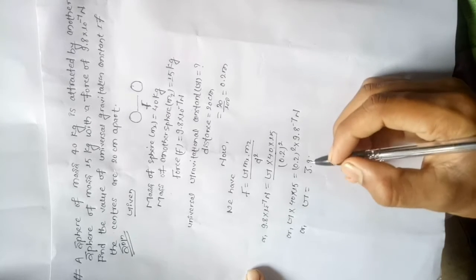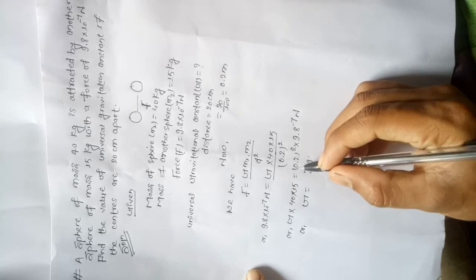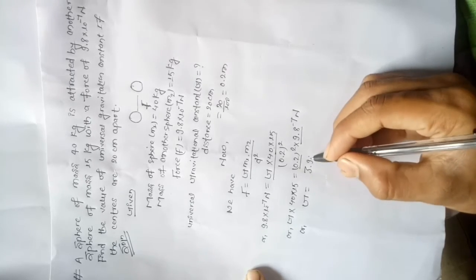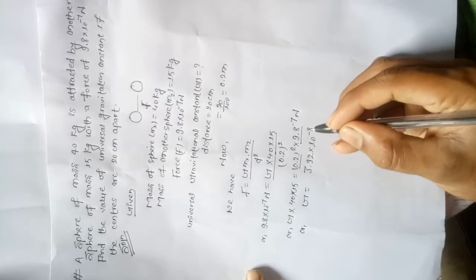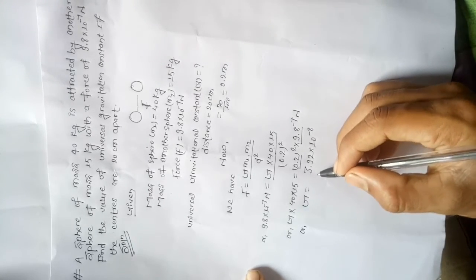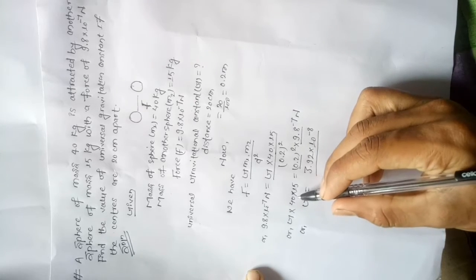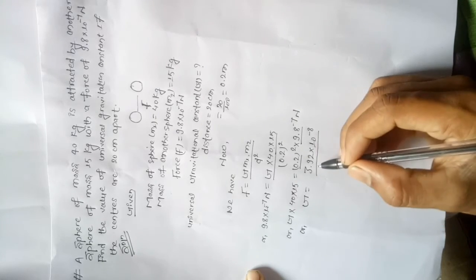If we multiply this and this, we will get 3.92 into 10 to the power minus 8, and below we will divide.